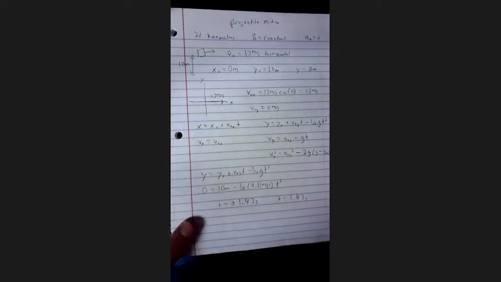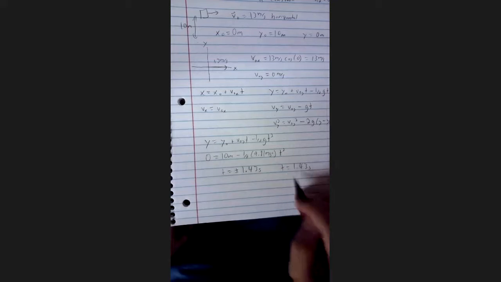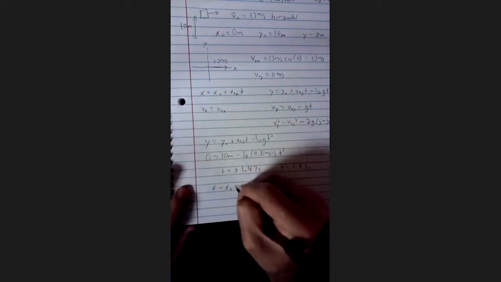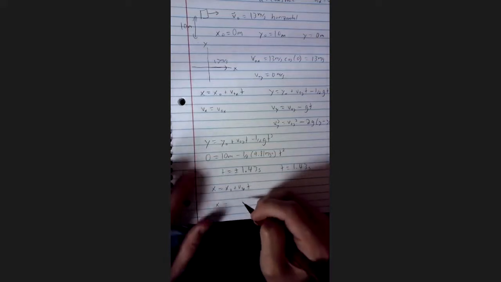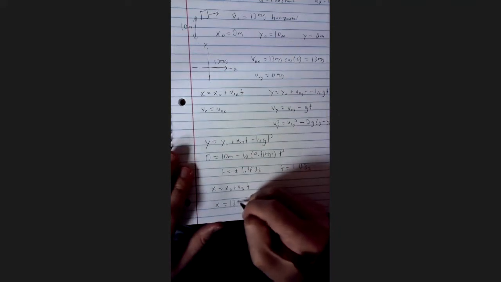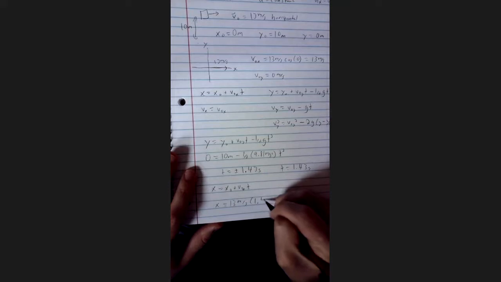But that's not what the question asked for. The question asked, how far did it go horizontally in this time? So we plug this into our x equation. Okay, we said that our initial x position was 0. So we just have our initial velocity in the x direction, which was 13 meters per second, times our time, which is this, 1.43 seconds. So if you compute this, you get 18.6 meters.